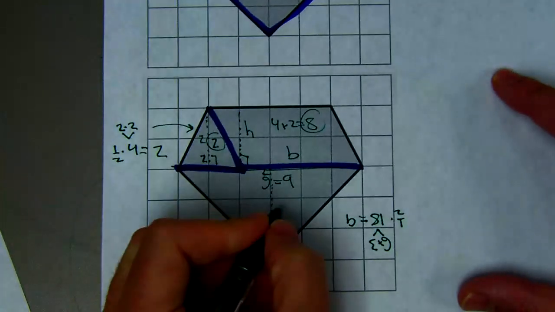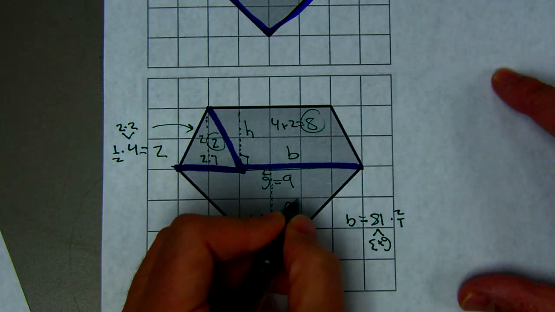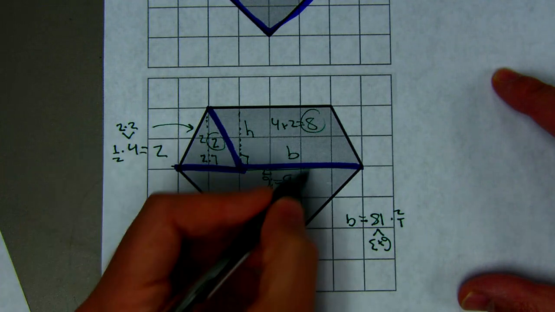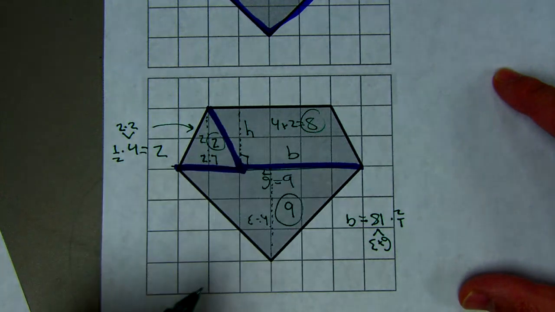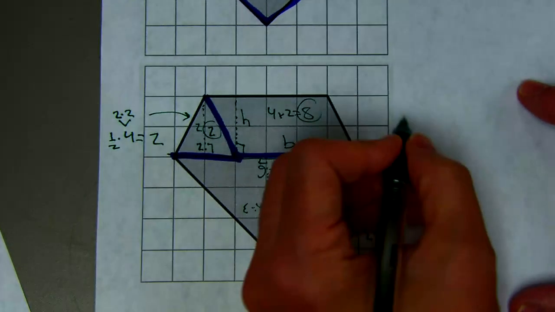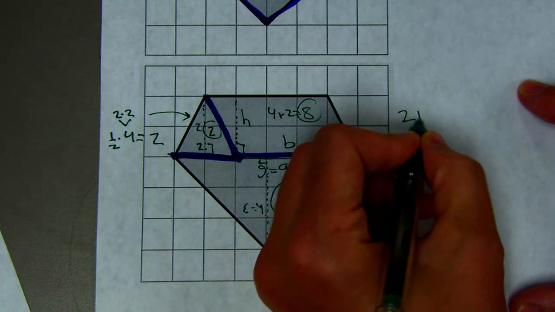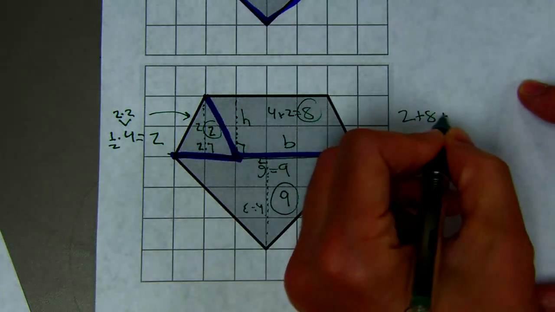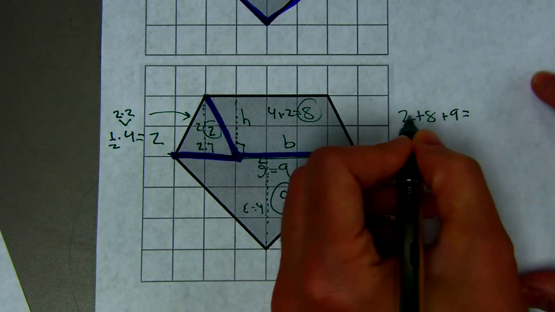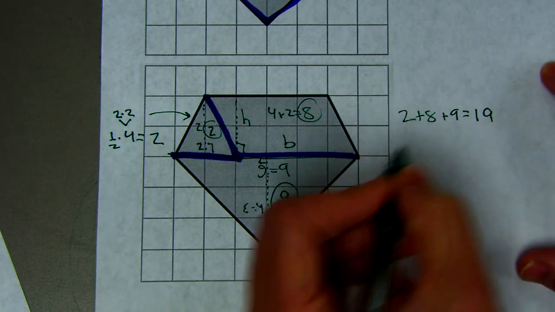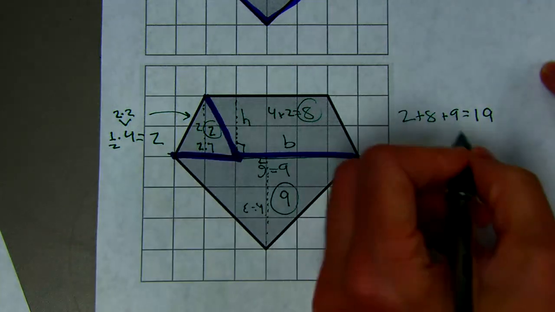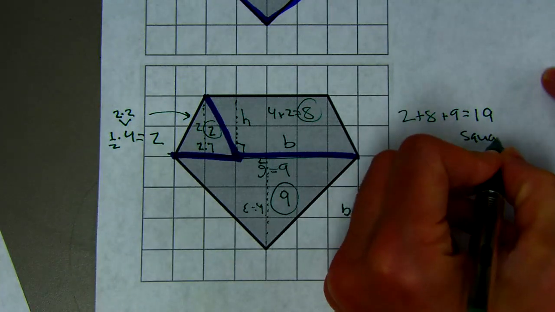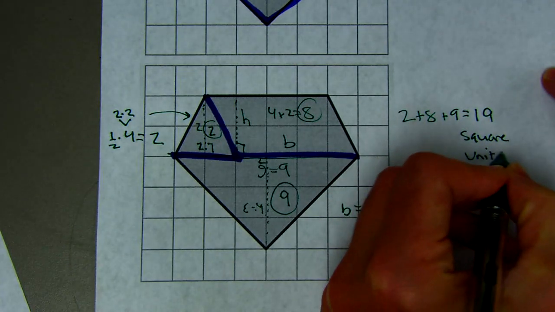So let me turn this over so I've got them all together. So I see 9 there. So now I know the areas of each of these figures. I just need to add them together. 2 plus 8 plus 9. 8 plus 9 is 17, plus 2 is 19. So the area of the entire figure would be 19 square units.